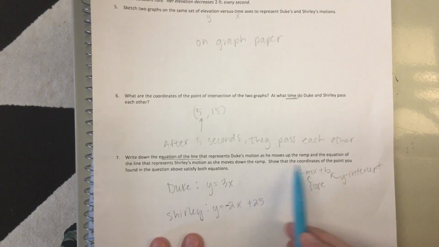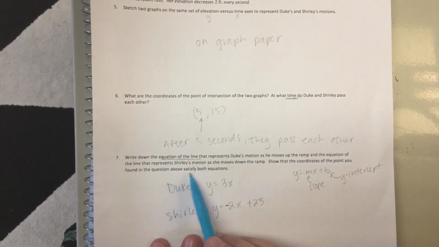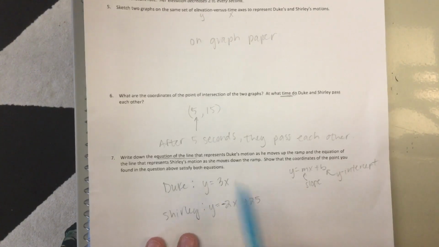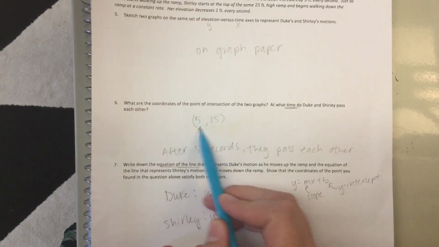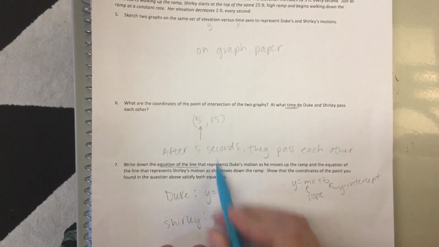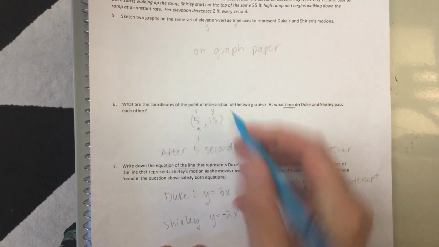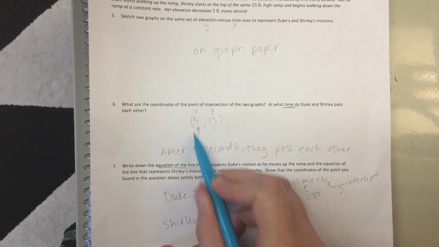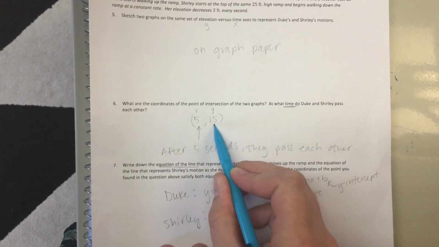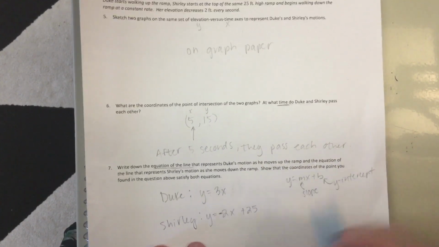And then we can show that the coordinates of the point you found in the question above satisfy both equations. If this is (5, 15), if we plug in x and y, 3 times 5 is equal to 15. Check that off.